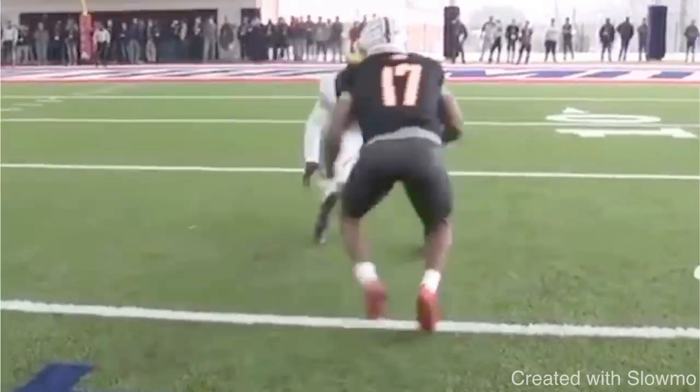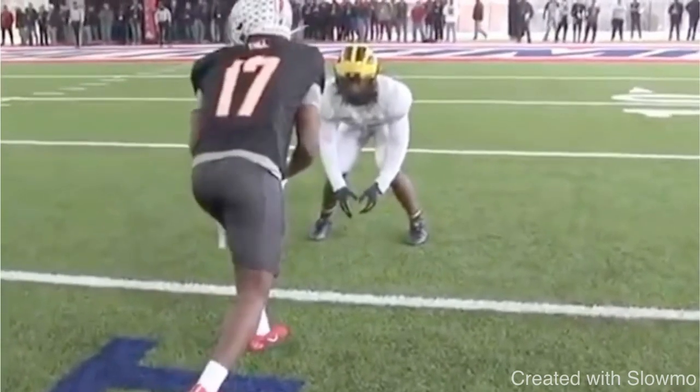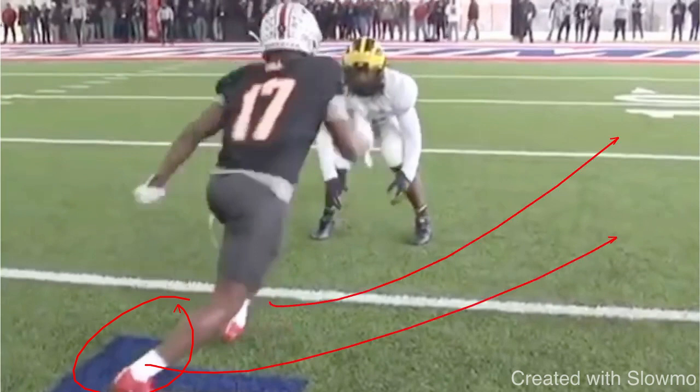So now, to be able to shoot you out wide with some kind of explosion, some kind of twitch to the outside right here, what KJ Hill does is he takes a kick step with that back foot. This is not a false step. This is a part of the release where you kick behind. That kick step back here allows you to shoot and allows you to push to the outside. A lot of wide receivers don't do that.